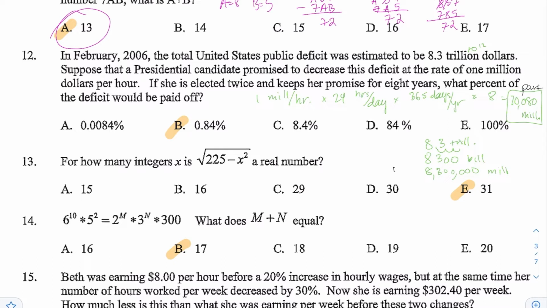So that's your part, and your whole is here. So here, to figure out the part of a whole, you would do 70,080 divided by 8.3 million. And then multiply by 100%.